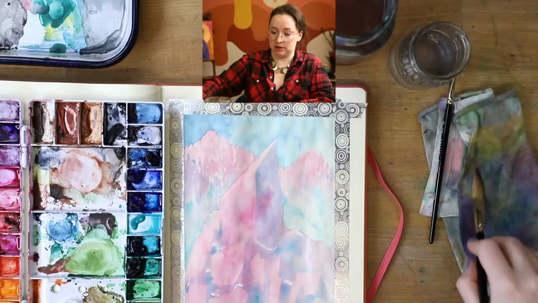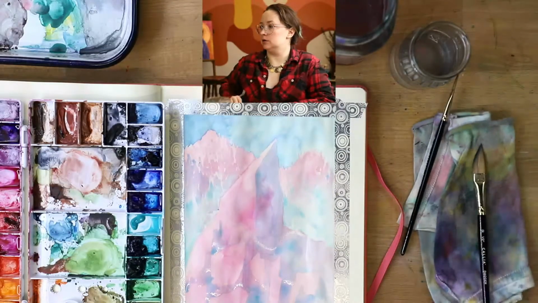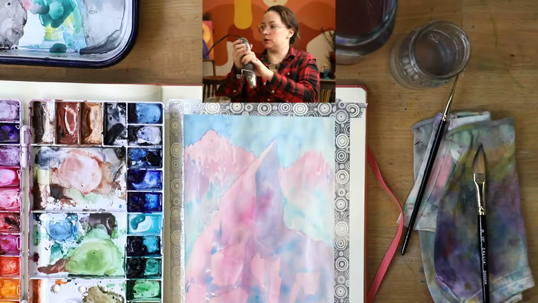Hitting this with the heat tool real quick.